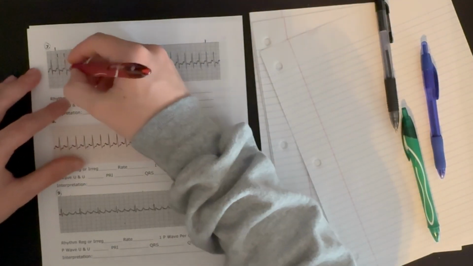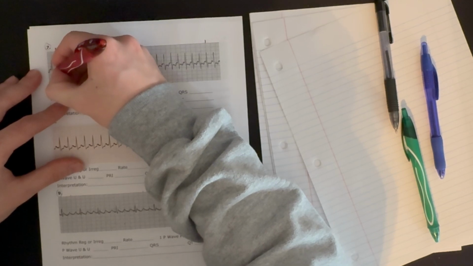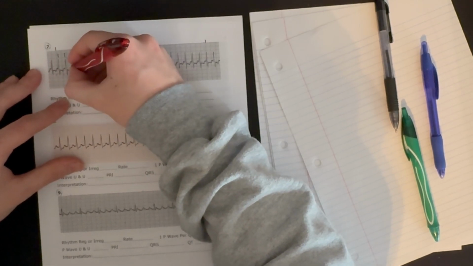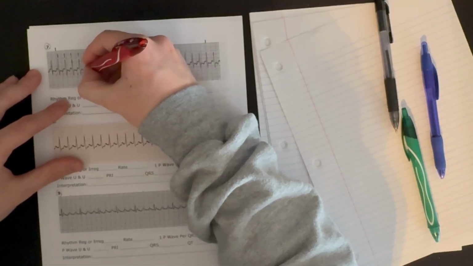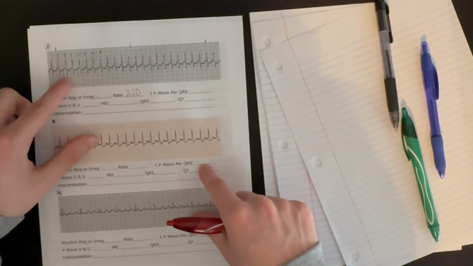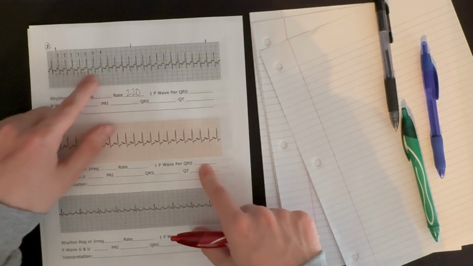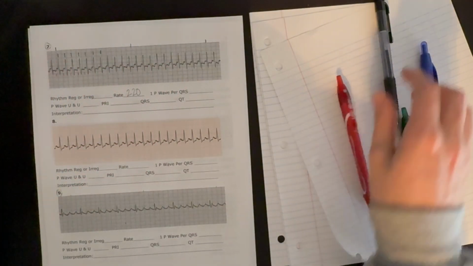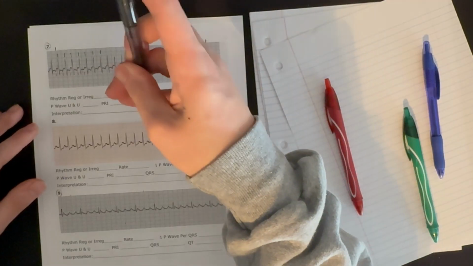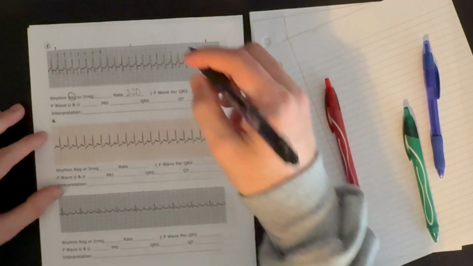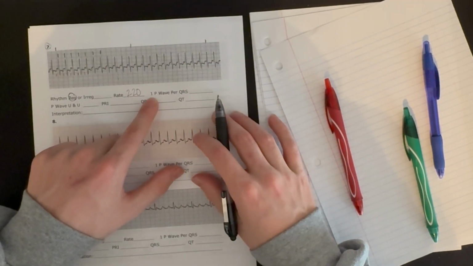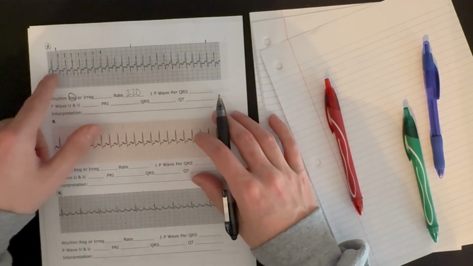And so again, we can measure the P to P interval. You'll see it's a little over one large box, and it will stay consistent throughout. So that's good, we see that we have a regular rhythm. Now let's check our P to QRS ratio.